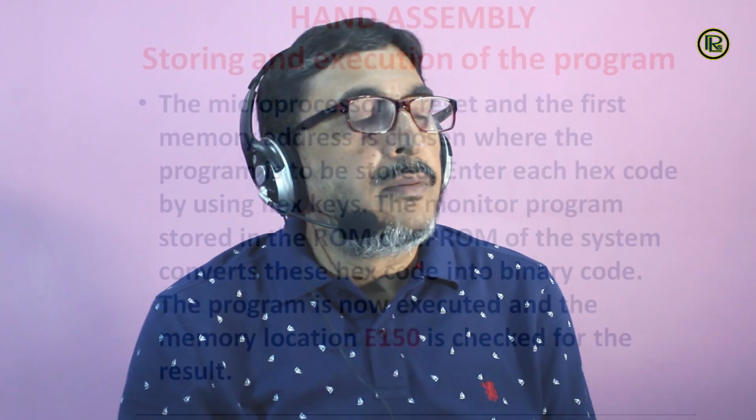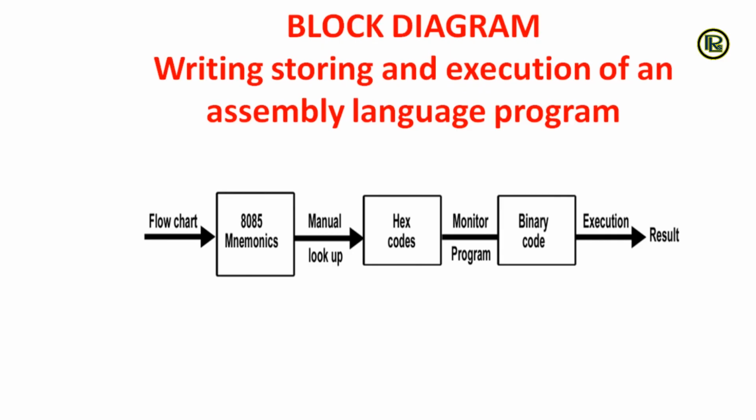Then the monitor program stored in the ROM or EPROM of the system converts this hex code into binary code, and the program is executed and the memory location is checked for the result. And this is the block diagram for writing, storing and executing an assembly language program. First, to write a program, we have to prepare a flowchart.